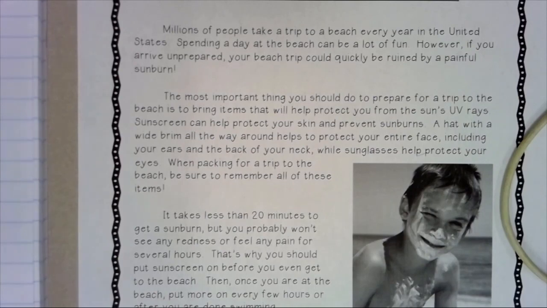Millions of people take a trip to the beach every year in the United States. Spending a day at the beach can be a lot of fun. However, if you arrive unprepared, your beach trip could quickly be ruined by a painful sunburn. The most important thing you should do to prepare for a trip to the beach is bring items that will help protect you from the sun's UV rays. Sunscreen can help protect your skin and prevent sunburns. A hat with a wide brim all the way around helps to protect your entire face, including your ears and the back of your neck, while sunglasses help protect your eyes. When packing for a trip to the beach, be sure to remember all of these items.